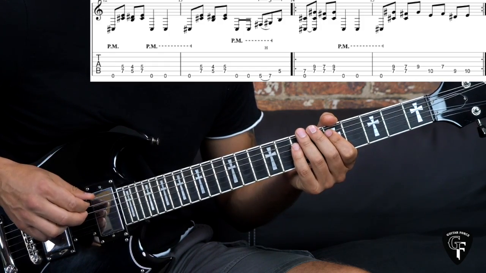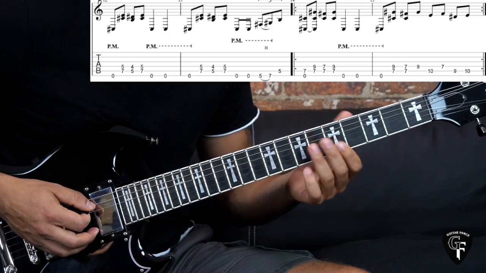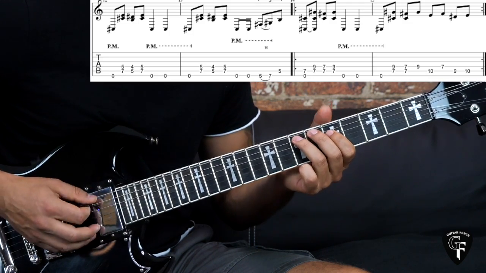And then we play the low E string open 3 times, then we play it again like that. So all together.